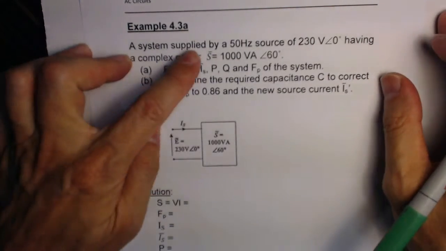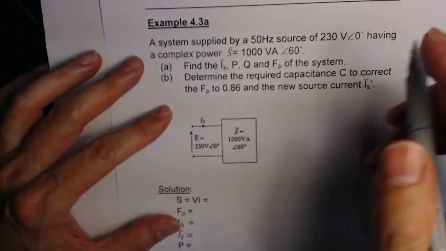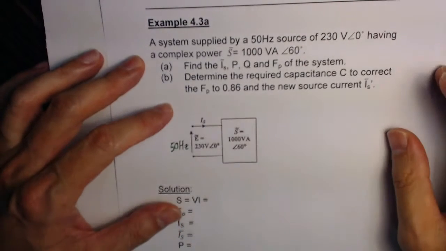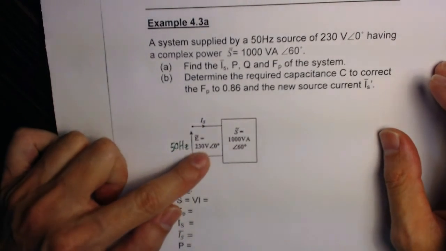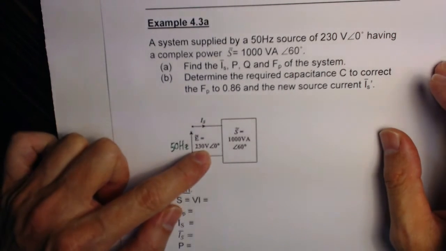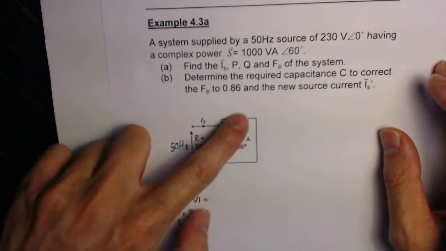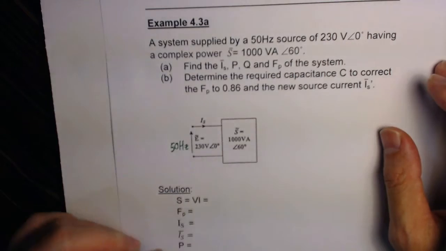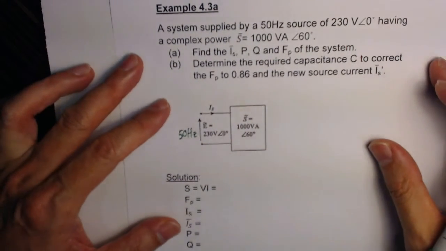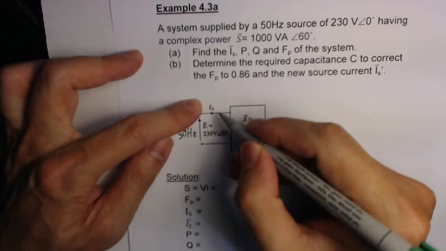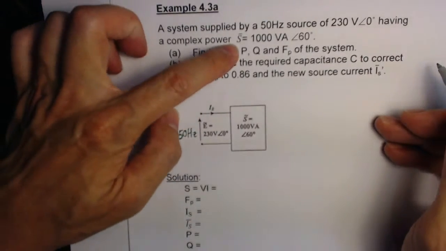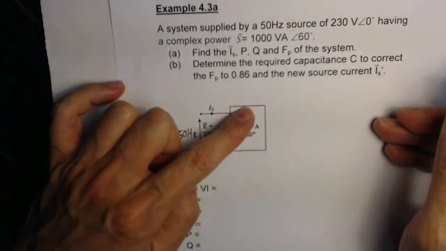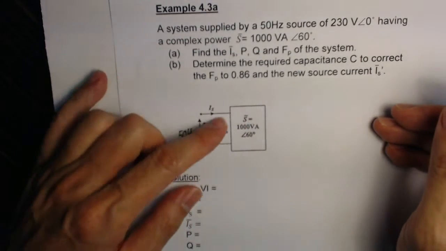Now, the question goes: a system supplied by a 50 Hertz source, that means the frequency of the supply is 50 Hertz, of 230 volt AC, angle of 0 degrees, with a complex power load of 1000 VA at an angle of 60 degrees. And the question wants us to calculate the current IS flowing through, the real power that is consumed by this load, the reactive power that is required to be supplied here, and of course the power factor.